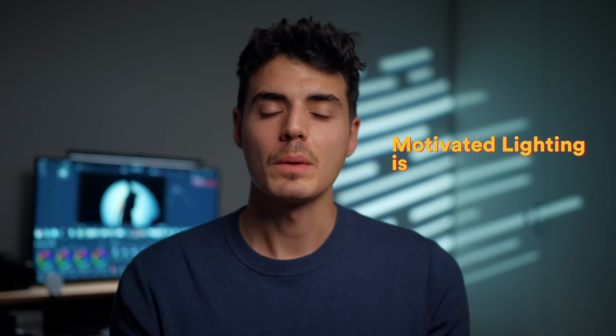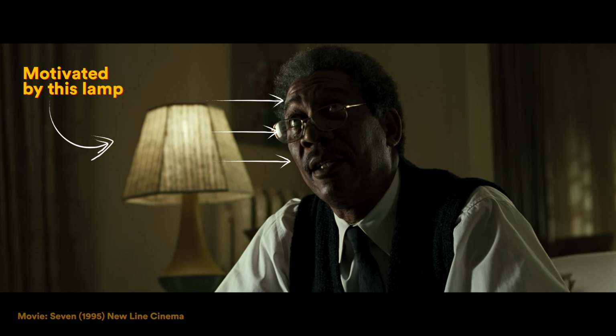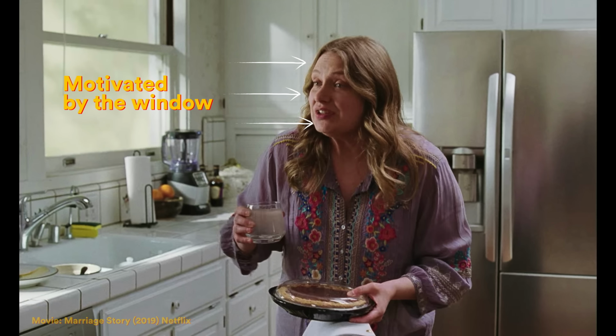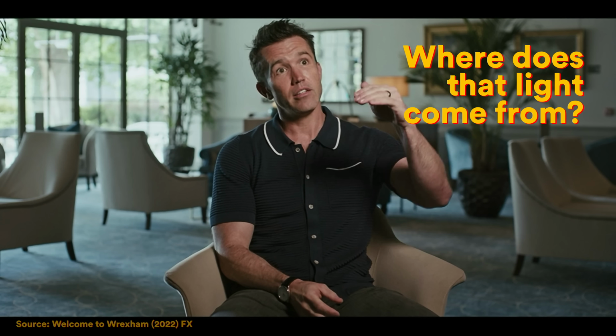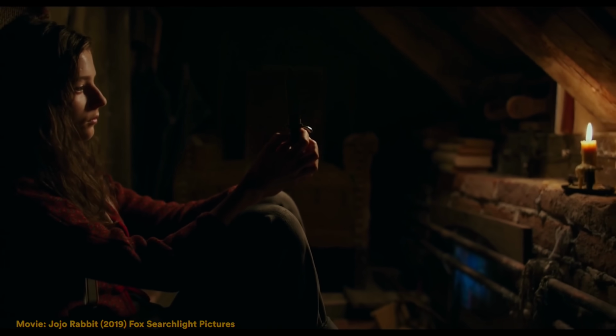Motivated lighting is all about realism. It is lighting that mimics natural light sources like the sun or a lamp, making your scenes more believable. The goal is to create light that doesn't distract the viewer and makes them wonder, where does that light come from? Because usually in the real world, we don't have a soft lamp just lighting a single object.